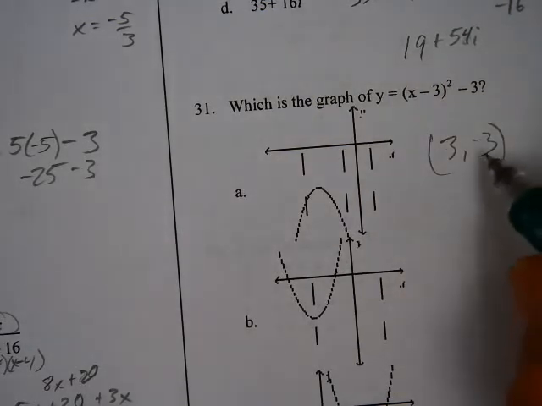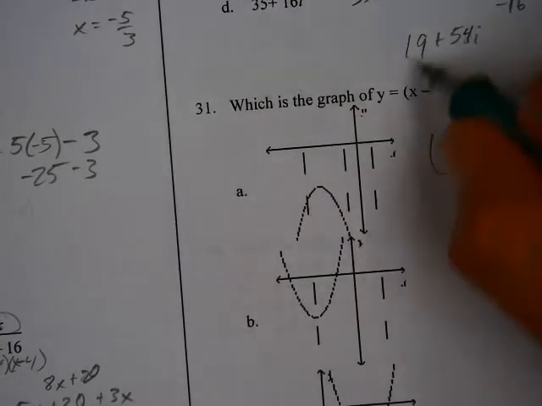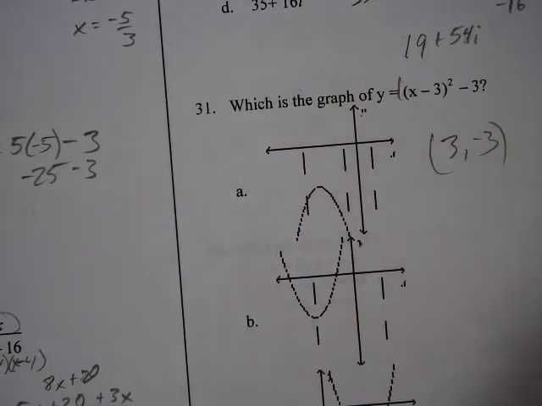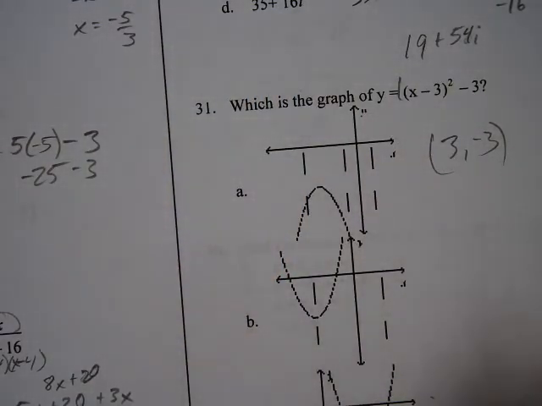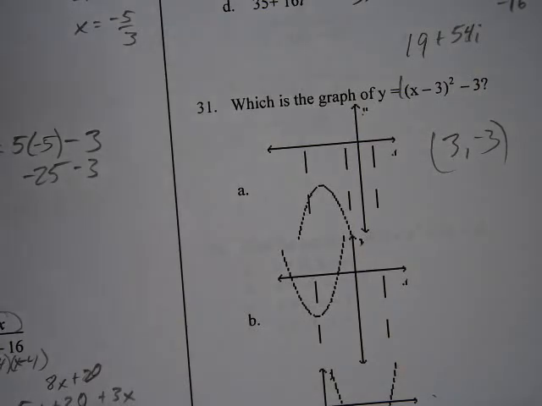And lastly, which is the graph of this, we have our vertex at 3, -3. I hope you caught that, because I did. The only one this could be, because that's a positive one, it could be either of these two, because our vertex is over 3 and down 3. There's a vertex. Over 3 and down 3. There's a vertex. But one's facing up, the other one's facing down. Since it's positive, it's facing up. The answer is C. Are we all glad that's over?